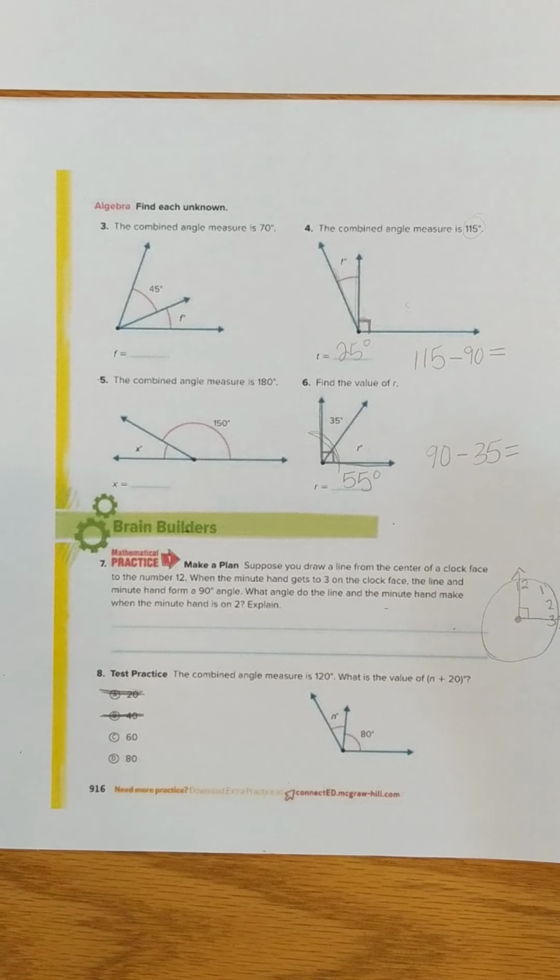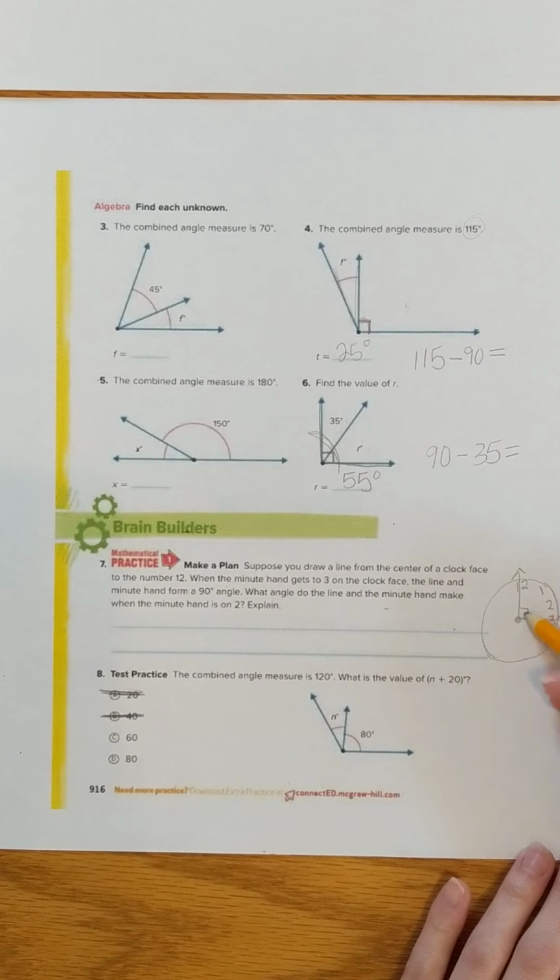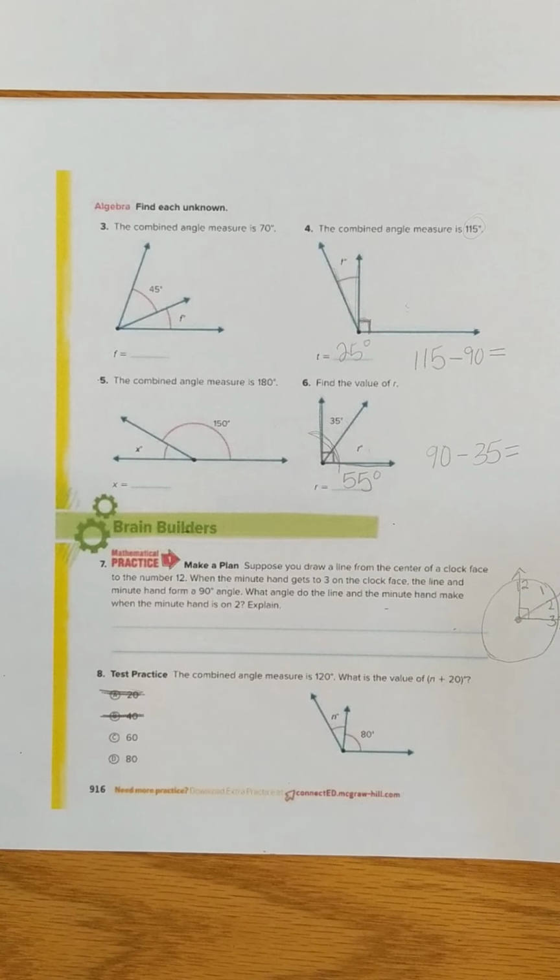What angle do the line and the minute hand make when the minute hand is on the 2? So it's not asking us what kind of angle we made with the line going through the 12 and a line going through the 3. They want to know what angle measure is this right here. Well, how do I figure that out?